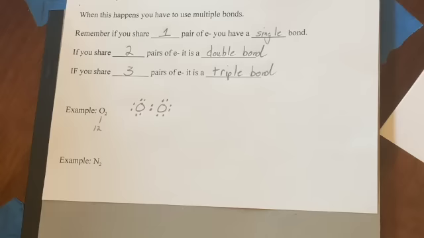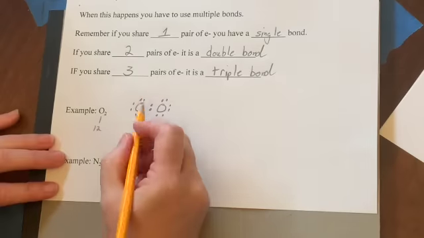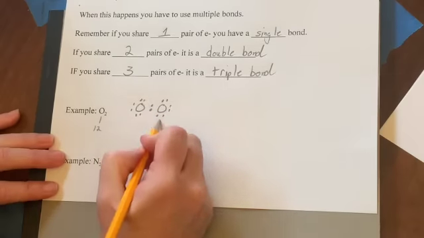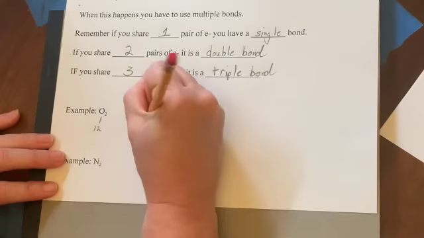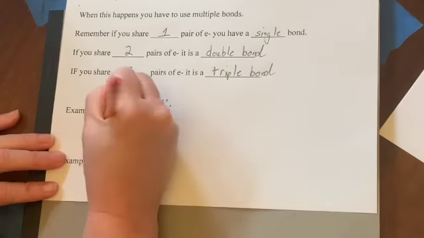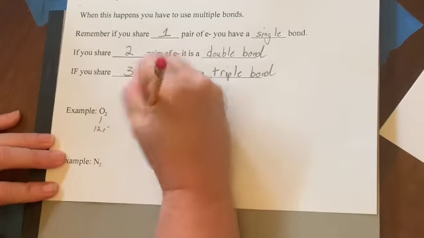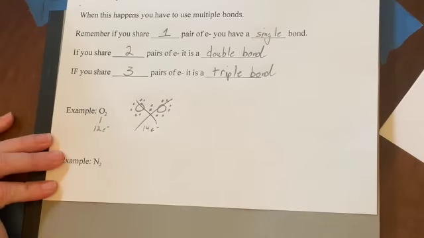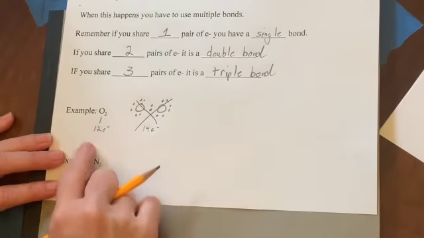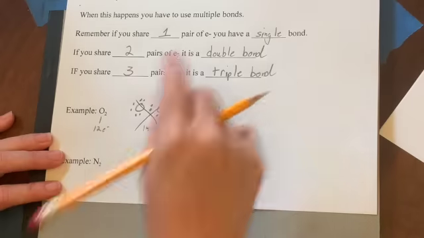Great. Now I'm going to check to see if I used the right number of electrons. I've used 2, 4, 6, 8, 10, 12, 14. This used 14 electrons. You don't have 14 electrons. You only have 12. Therefore, this cannot work. All right. When you find that you have used more electrons than you have, think double bond.